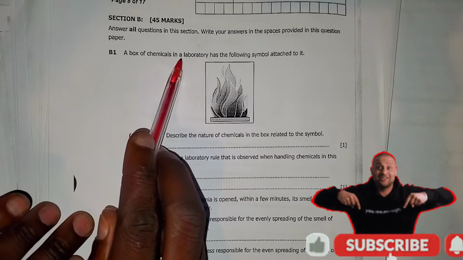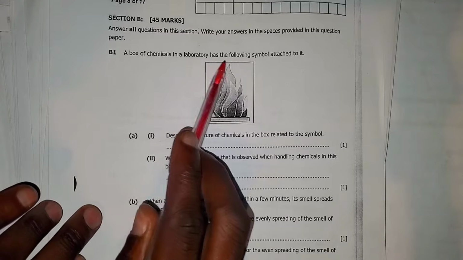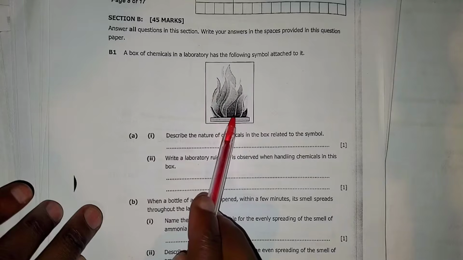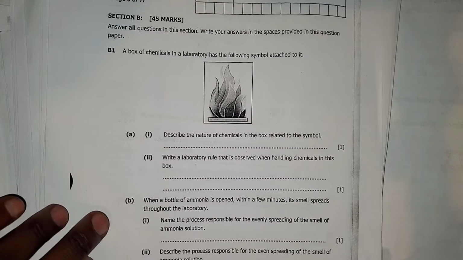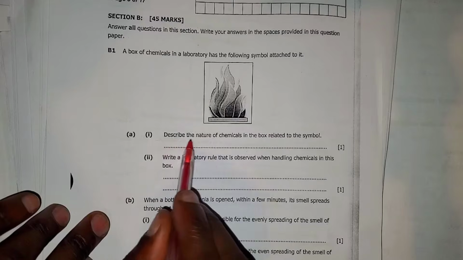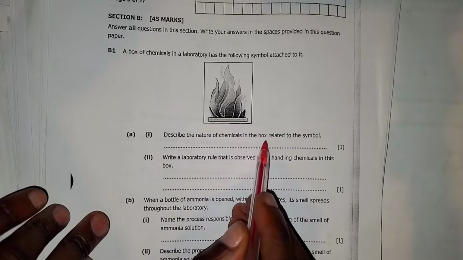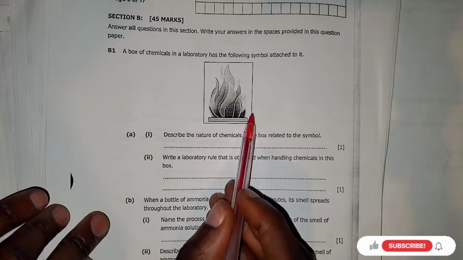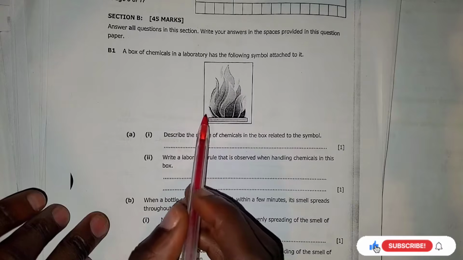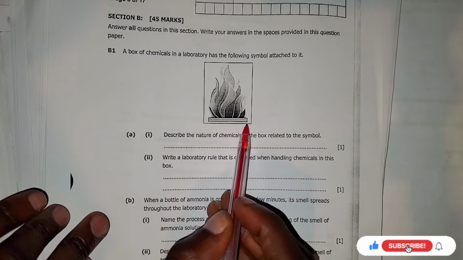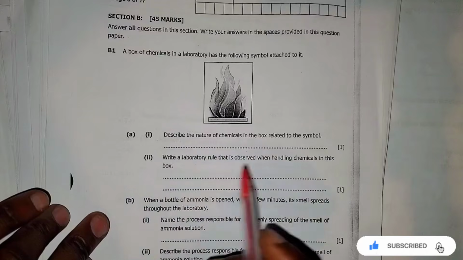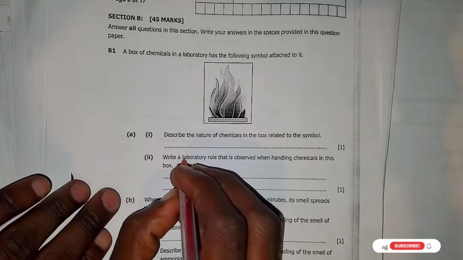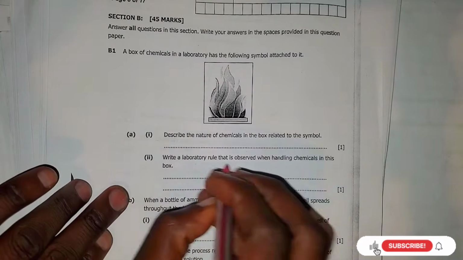A box of chemicals in a laboratory has the following symbol attached to it. Okay, this is the symbol attached to a bottle of chemicals. Now, describe the nature of chemicals in the box related to the symbol. Okay, so whenever you see this symbol, just know that it means that those chemicals can easily catch fire. Or catch fire easily.